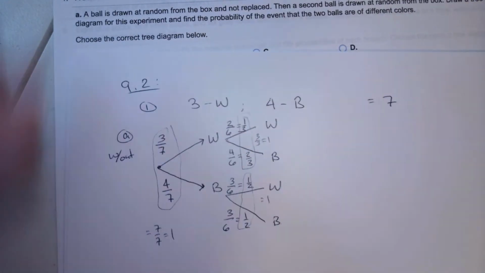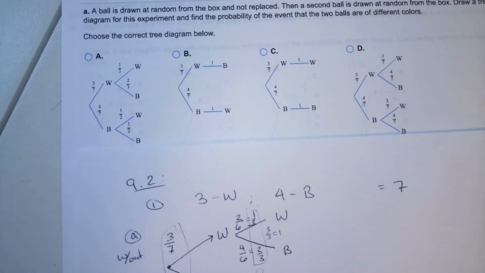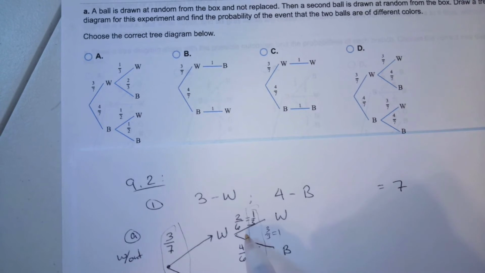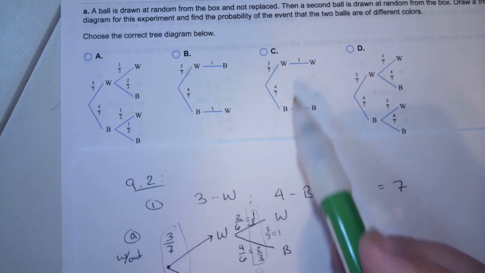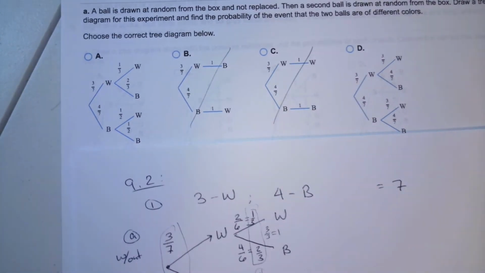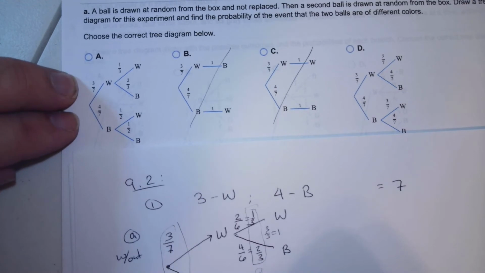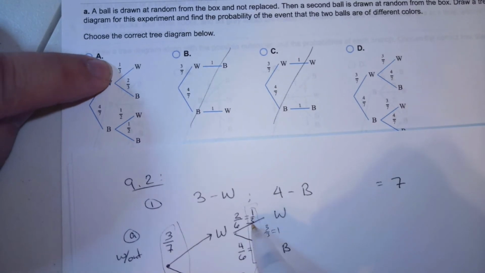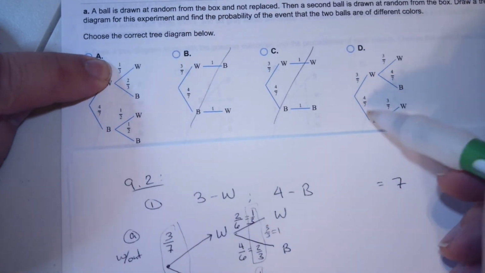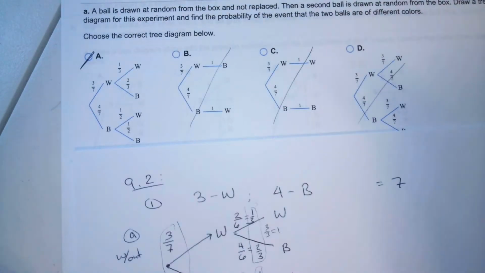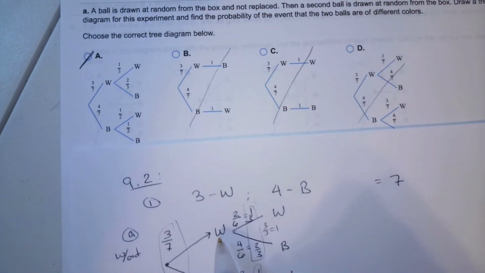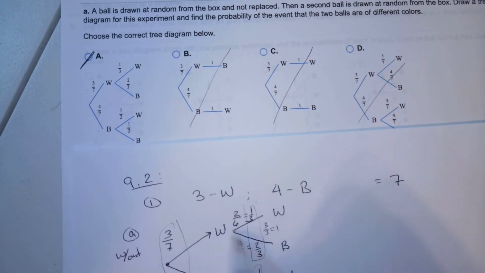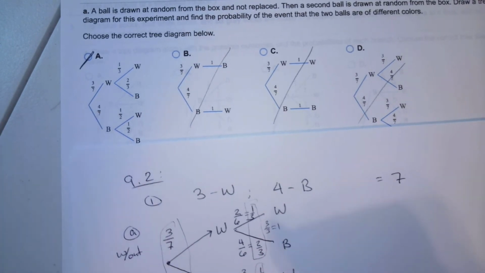So for our first answer, we're looking for the diagram that has 3 over 7 and 4 over 7 splitting up, so it can't be B and C. We know those cannot be right. Those are both right for the first draw. Now, the next one to get a white one is 1 over 3, not 3 over 7. So it has to be A, because it goes from 3 over 7 to 1/3, to 2/3, 1/2, 1/2. So A is it.